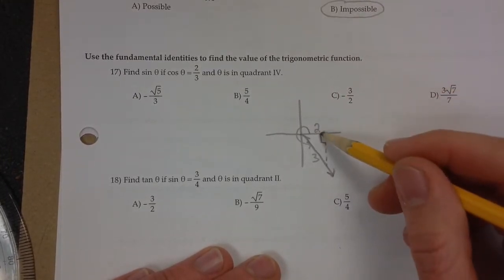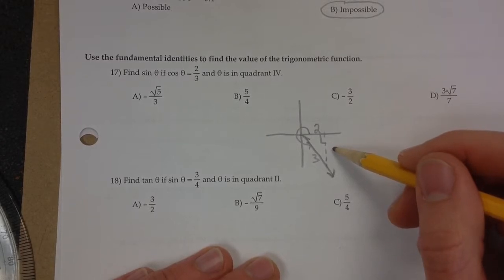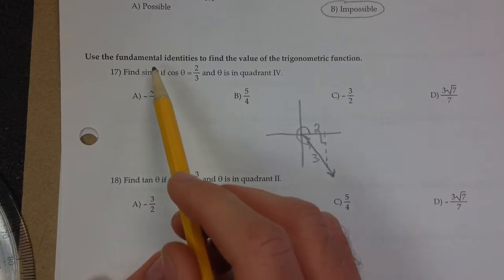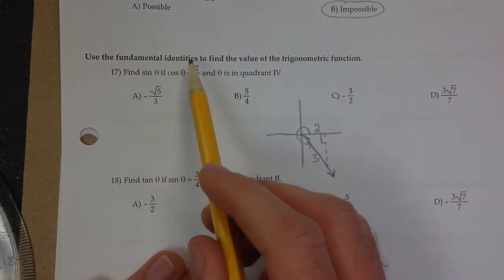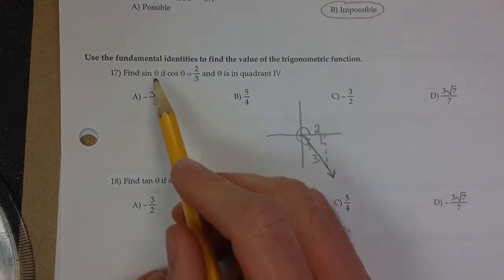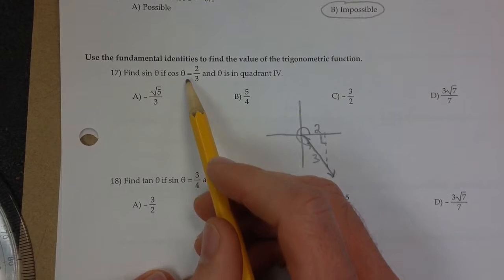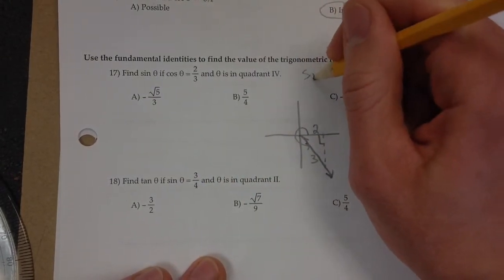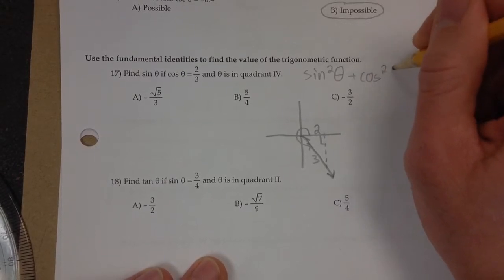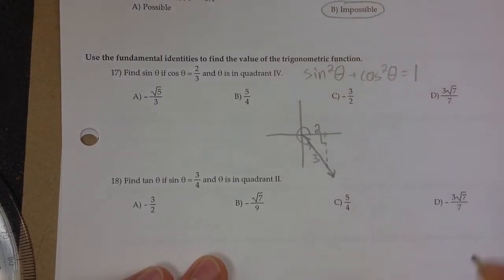Now, you could use the Pythagorean theorem to find y, but tomorrow I will ask you to use one of the identities. And like I said, I will give you the Pythagorean ones at least. So, one of them is sine squared plus cosine squared equals 1. That's one of the ones I will give you. And then it's just plugging in.